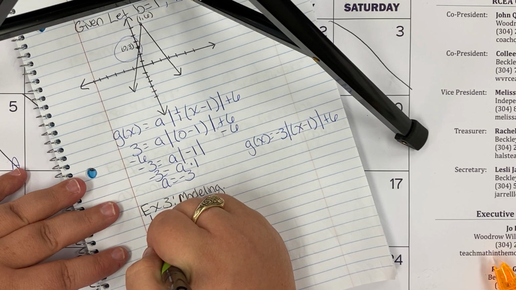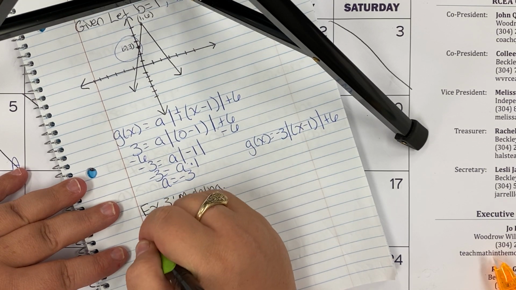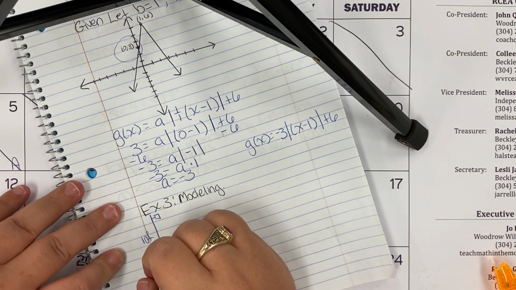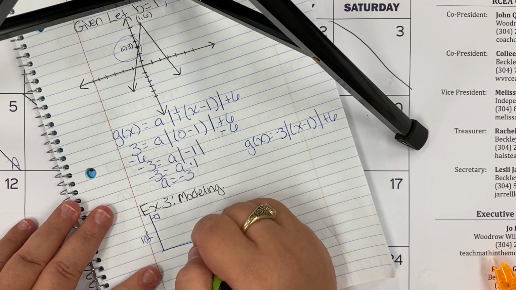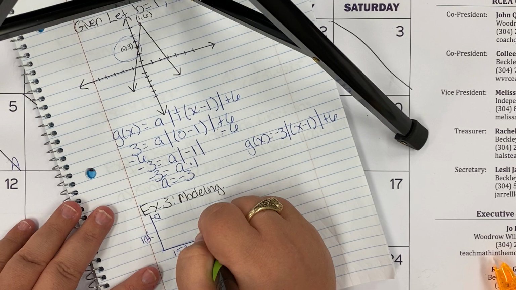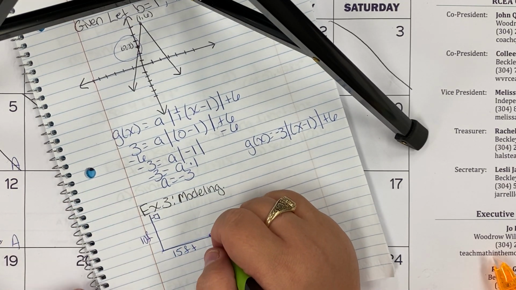My light, here's going to be my light, is 10 feet from the floor. Okay, the mirror is 15 feet from the wall that the light is on.